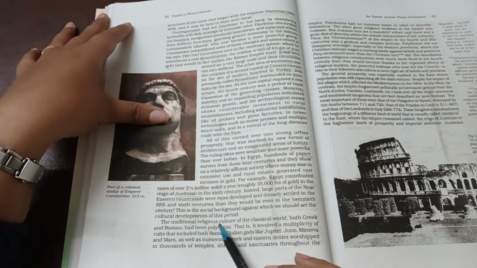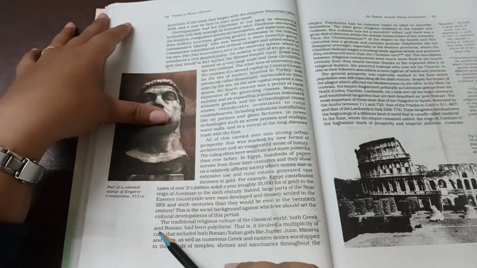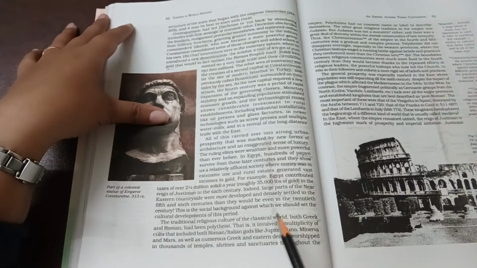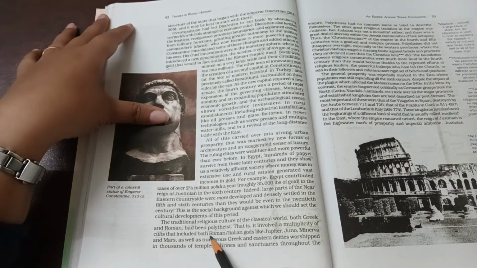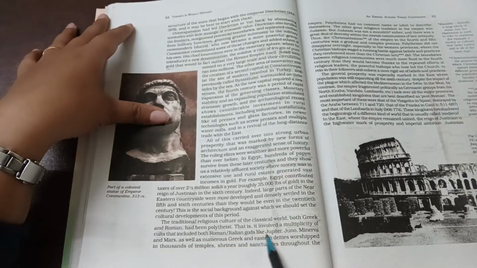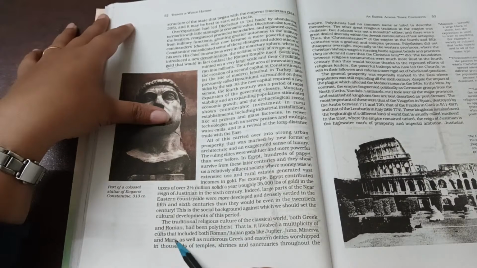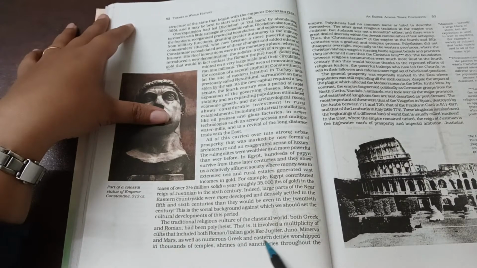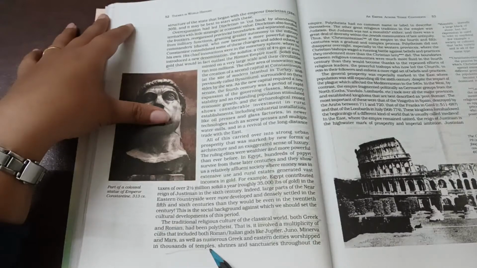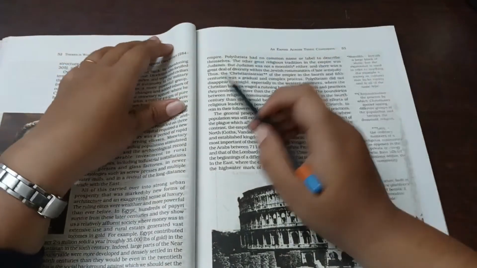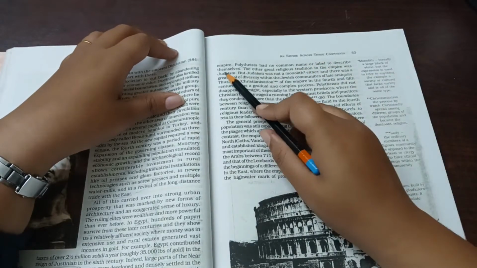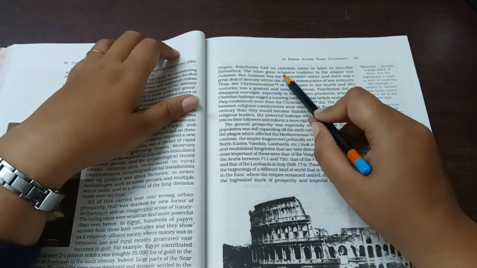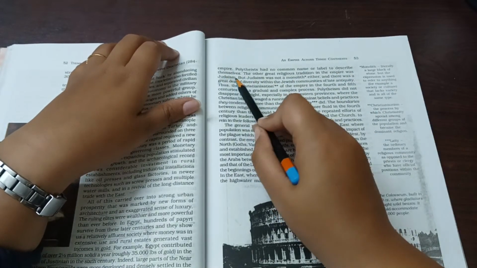The traditional religious culture of the classical world, both Greek and Roman, had been polytheist. That is, it involved a multiplicity of cults that included both Roman or Italian gods like Jupiter, Juno, Minerva, and Mars, as well as numerous Greek and Eastern deities worshipped in thousands of temples, shrines, and sanctuaries throughout the empire. Polytheists had no common name or label to describe themselves. The other great religious tradition in the empire was Judaism.